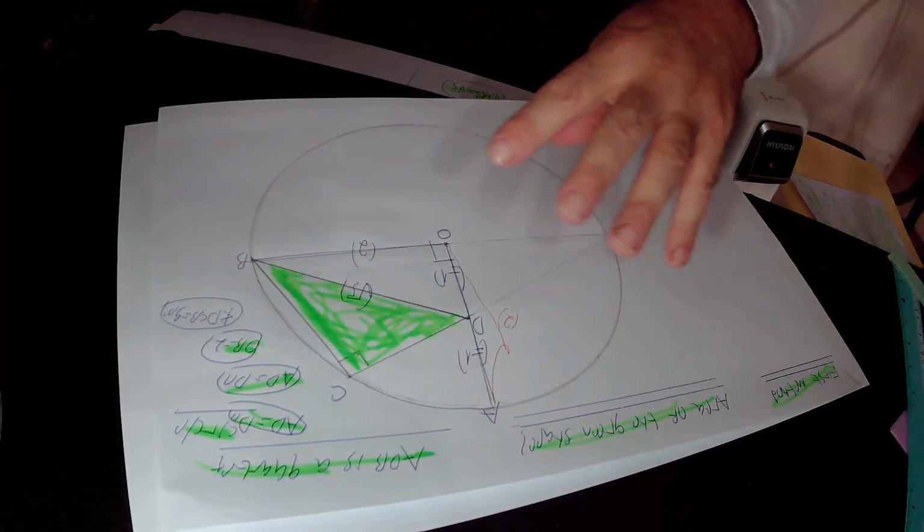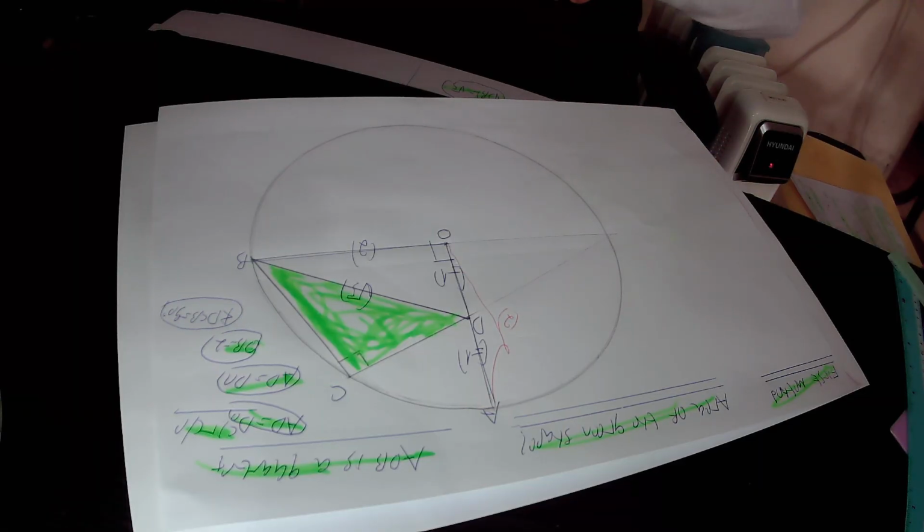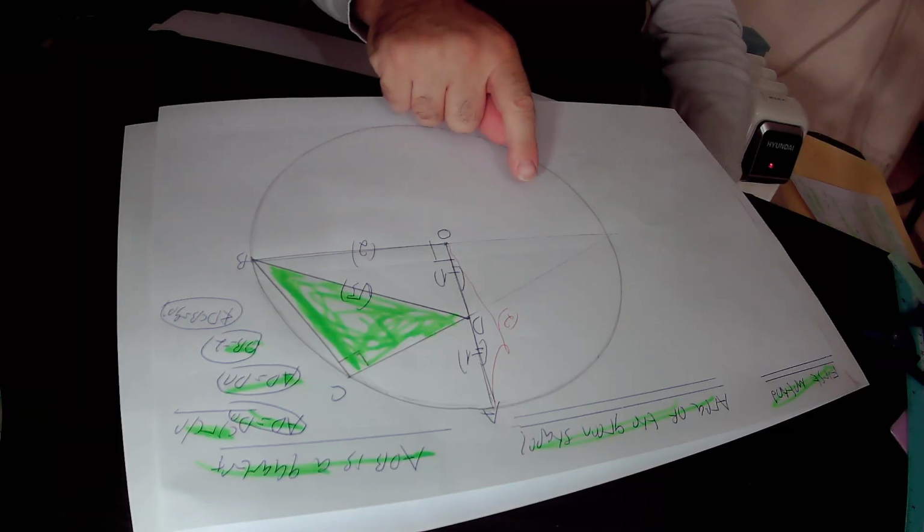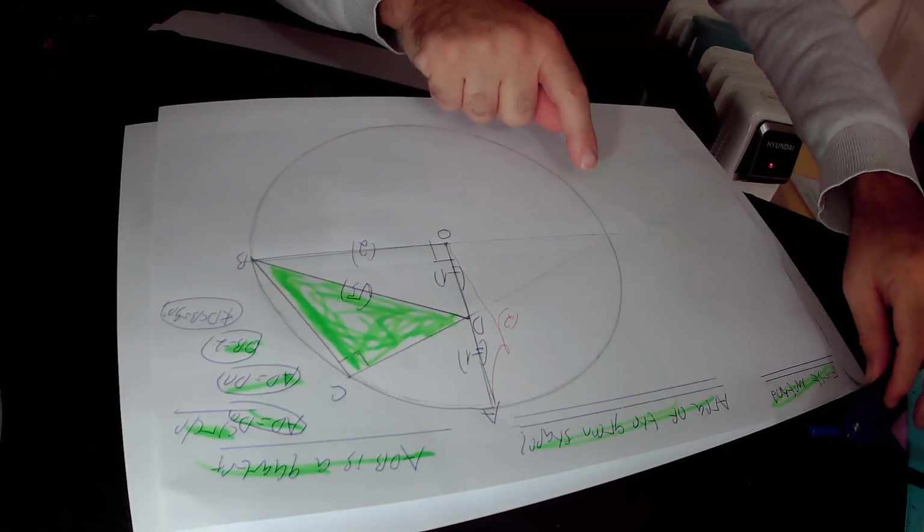So we complete this concentric circle to a circle, and we'll extend the radius BO by a straight line until it touches the circle.